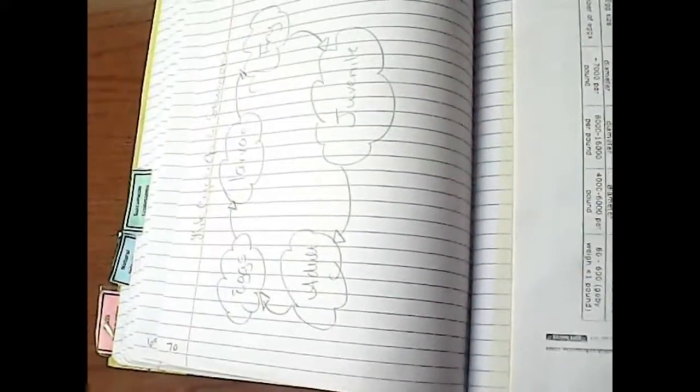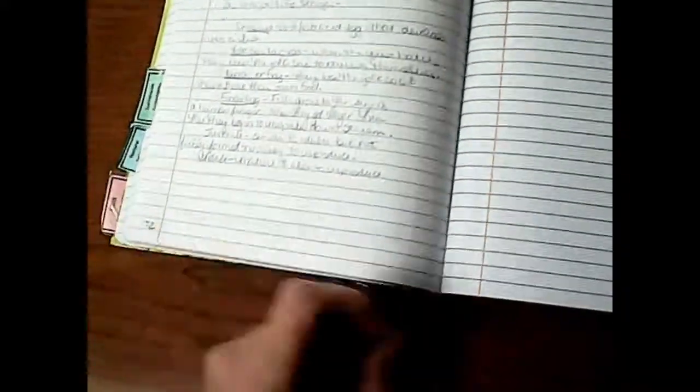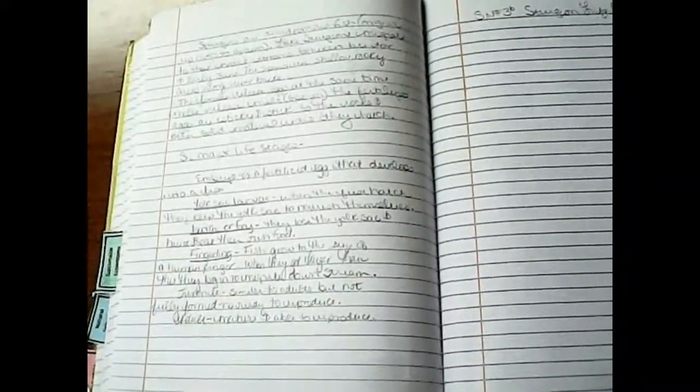Page 70 is supposed to be what you think the life cycle of the sturgeon is. Page 71 should be this life cycle worksheet that we did together in class. Page 72 is supposed to be the notes that we took in class. These will be on the Google Doc that will be shared with this video. Any notes that you need will be on that document.